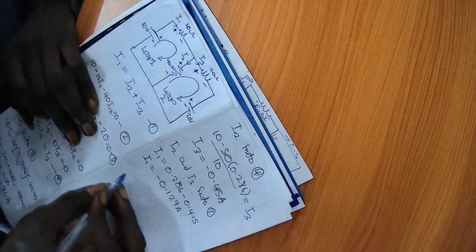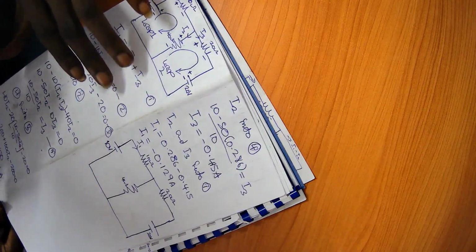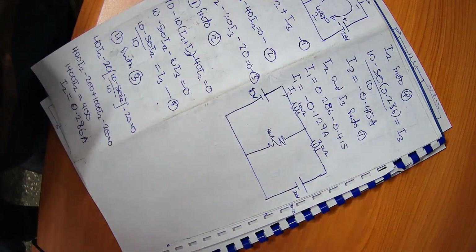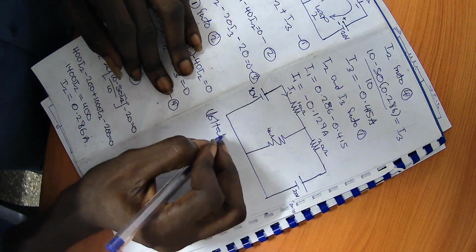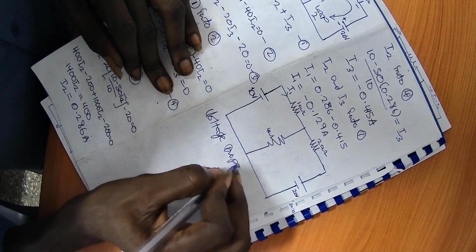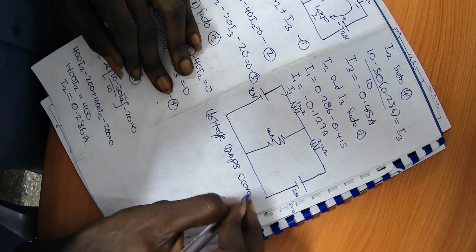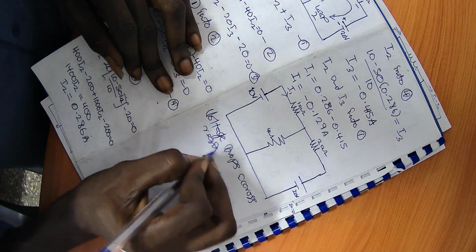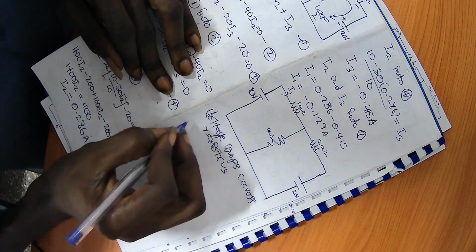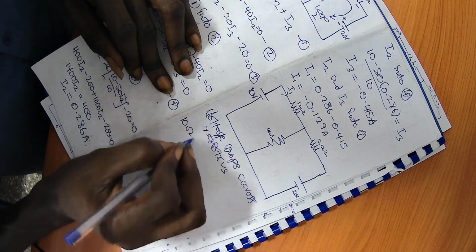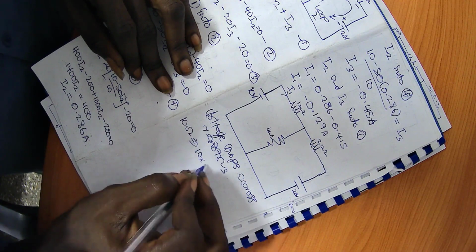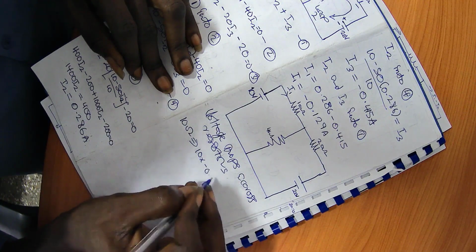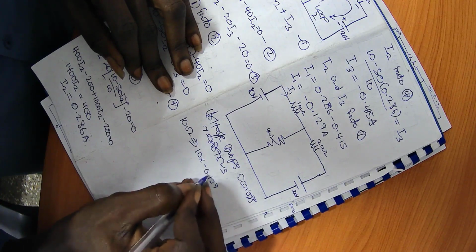So this is the circuit. So let's find the voltage drops across the various resistors. So now let's see the 10 ohm resistor, the voltage drop across it. So you have 10 times I1, which is the current passing through it, and I1 is minus 0.129 amps.